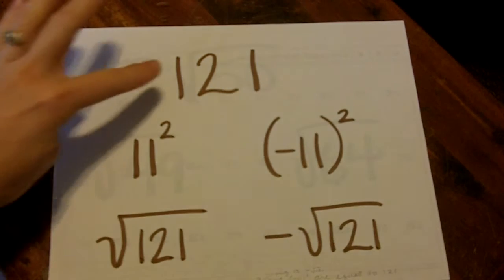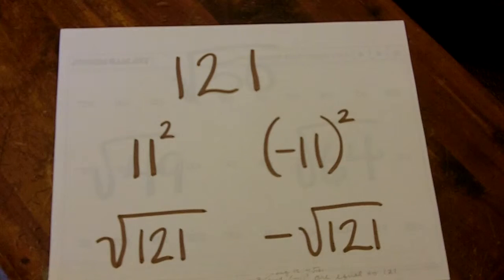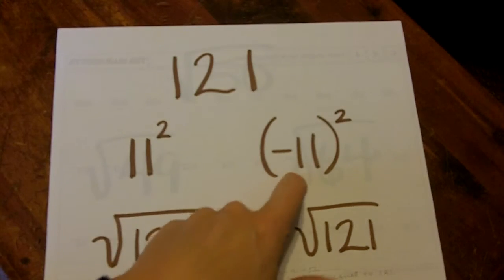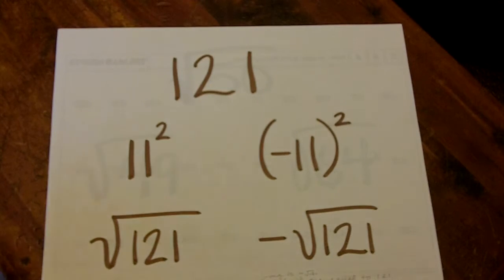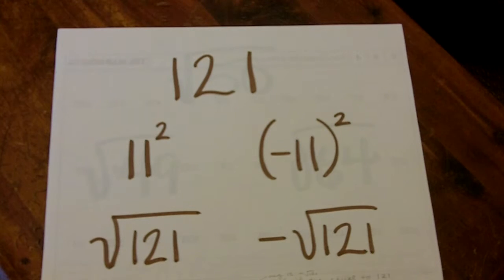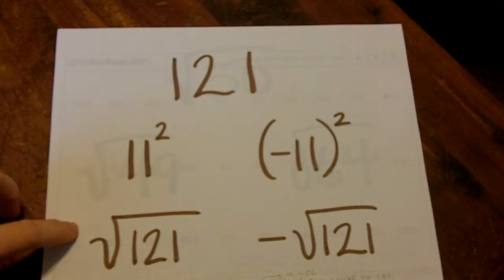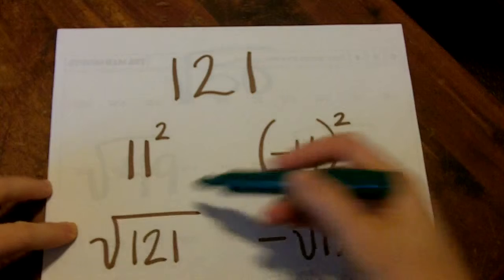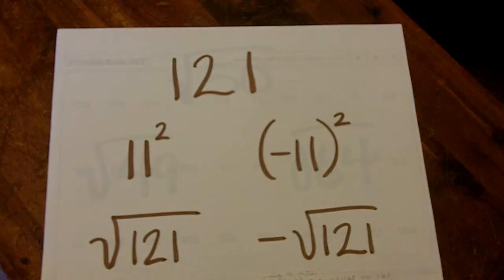Now, the square root, for instance, of 121 could be 11, or it could be negative 11, right? Because 11 squared equals 121, negative 11 squared also equals 121. However, your book is going to represent using the radical. That's what this little thing is called. It's based on a Latin word, radix, which means root.